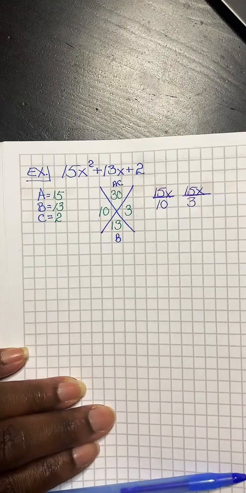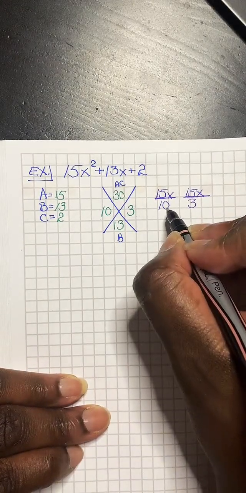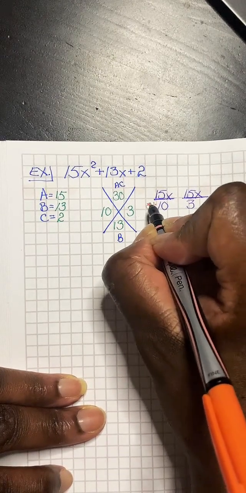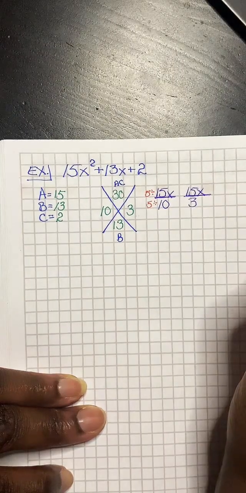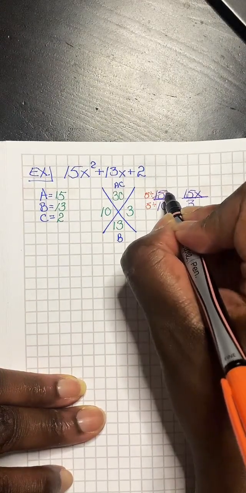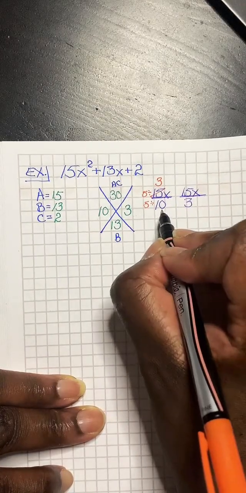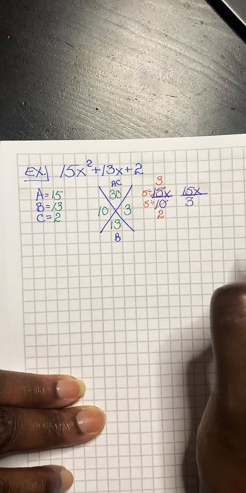So now, let's see if I can reduce. 15 and 10, they both have 5 in common. So I'm going to divide both of those by 5. So that means this 15 is going to be a 3, and this 10 is going to be a 2.